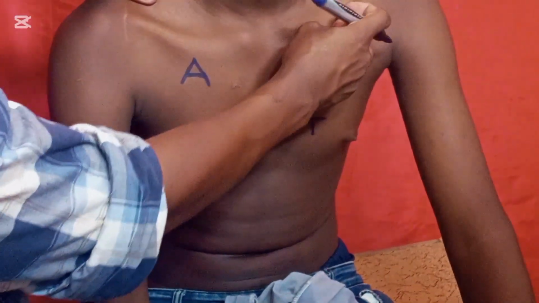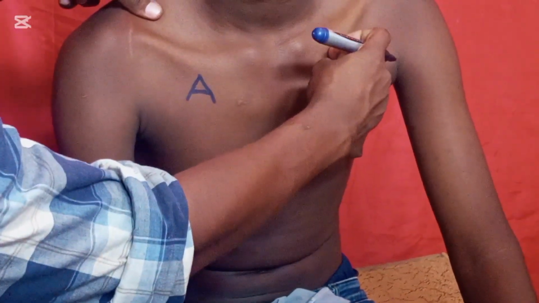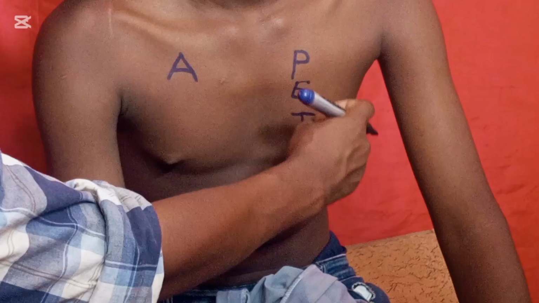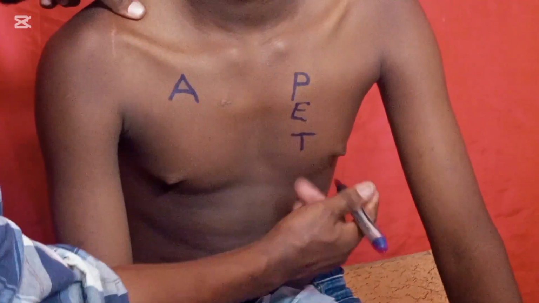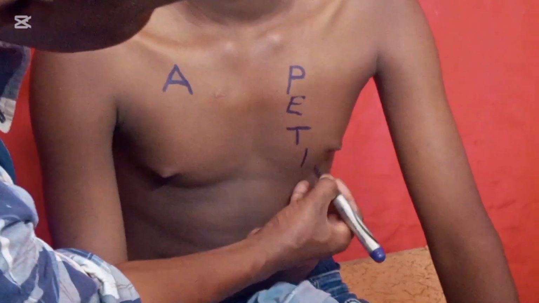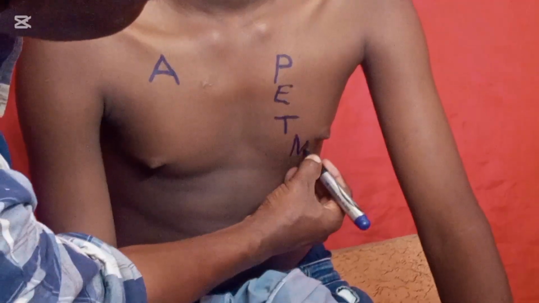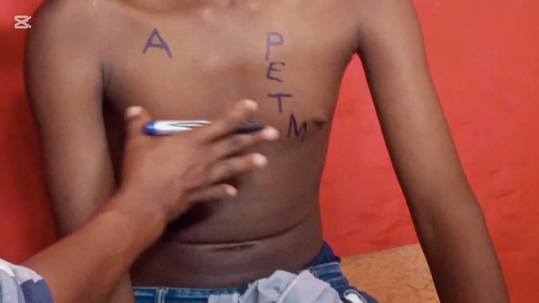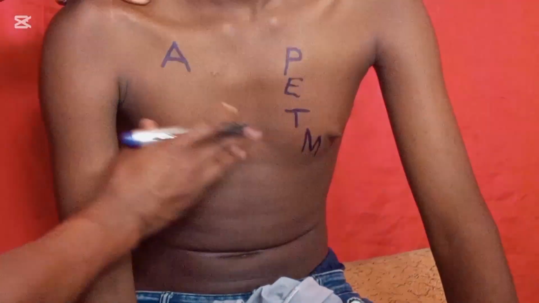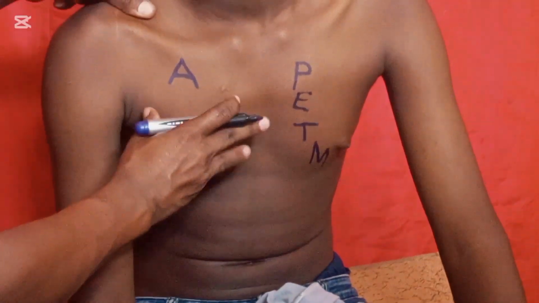Then in line with the midline of the clavicle, you move down to the mid-clavicular line. So here is where we find the mitral valve. So this is how you are going to locate the areas where we're going to listen to the heart sound.